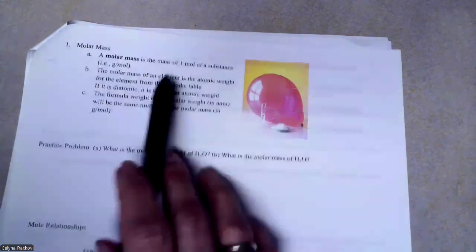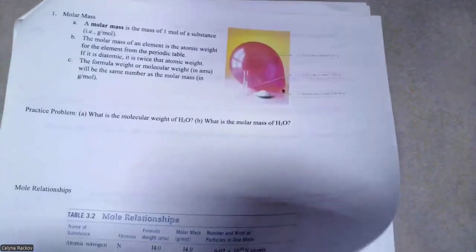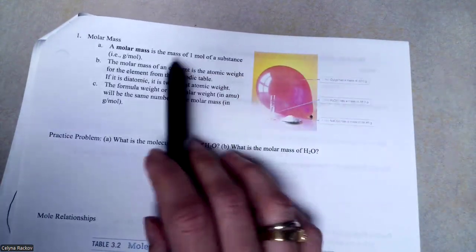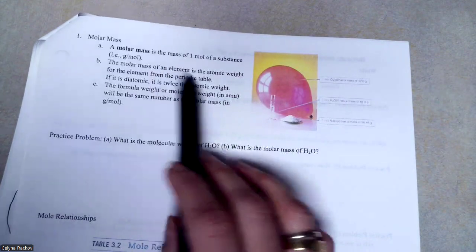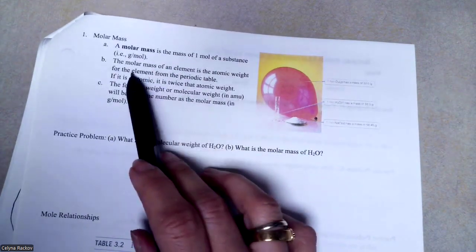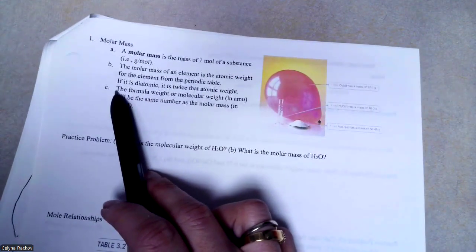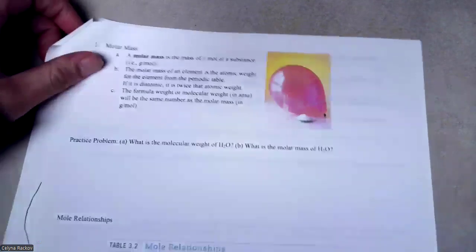And molar mass is the mass of 1 mole of a substance in grams per mole. The molar mass of an element is the atomic weight for the element from the periodic table. The difference is the unit, basically.